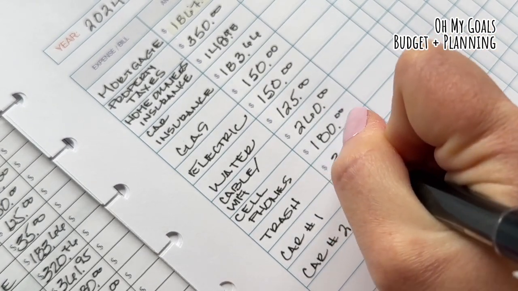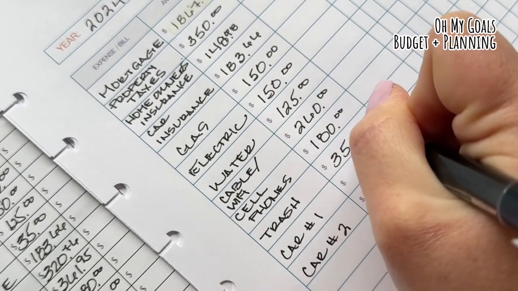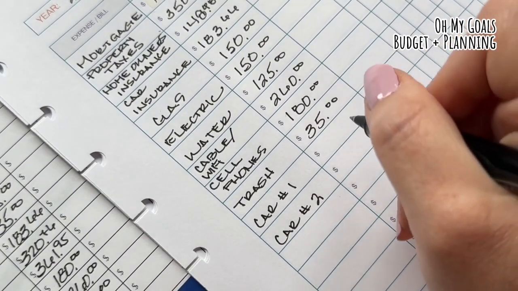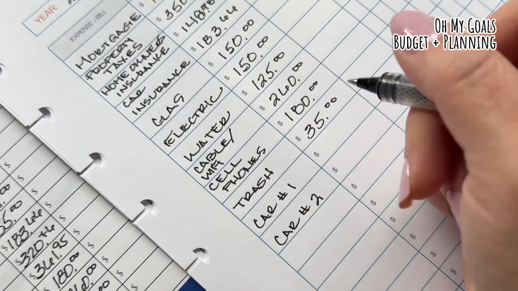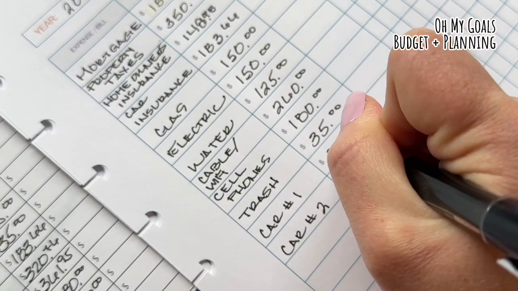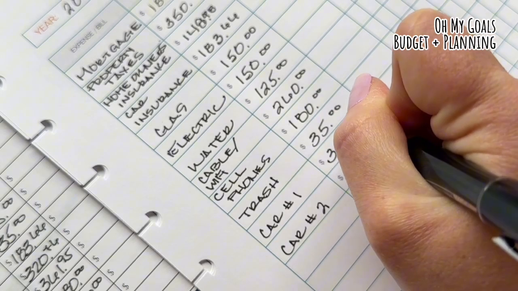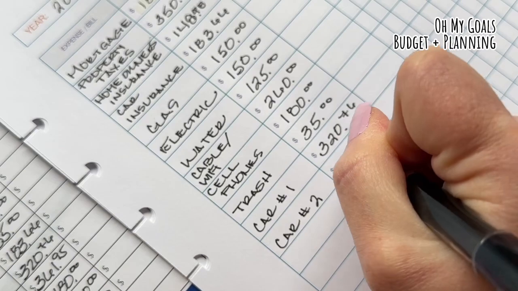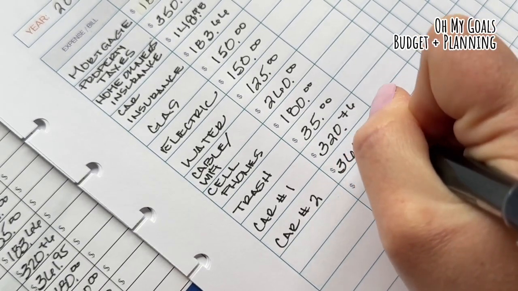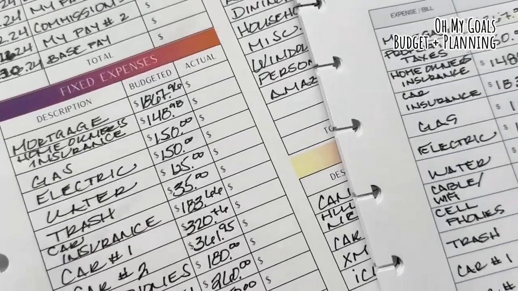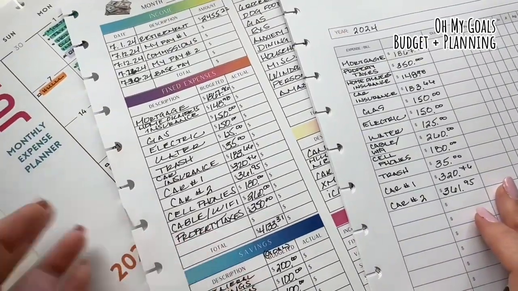So trash, $35. Trash is another one. I pay it monthly, but I technically could pay it every 3 months, but I've just gotten in the habit of doing it monthly. They don't care. The bill technically is for every 3 months, but I don't use their billing. I just go in there and I make a payment. Okay, so that's all my amounts. So this sheet came in very handy for that, right?